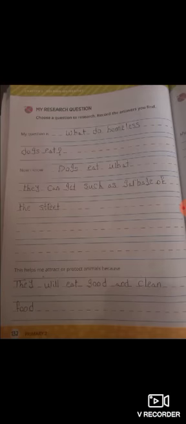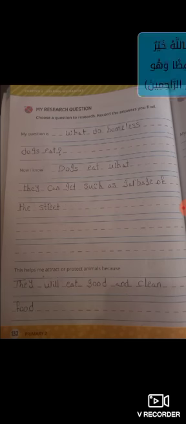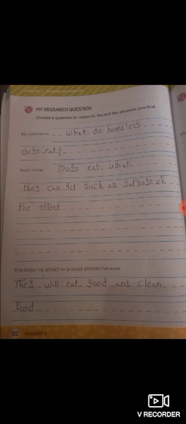So we all know that we make a project at the end of each chapter. Our project here is how to help the dogs to eat clean and good food.